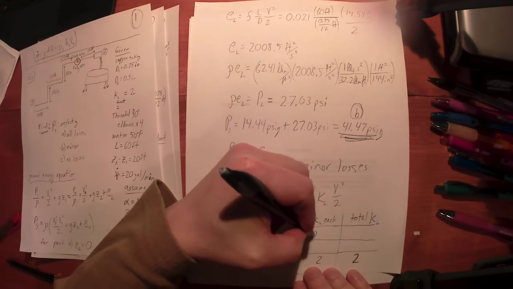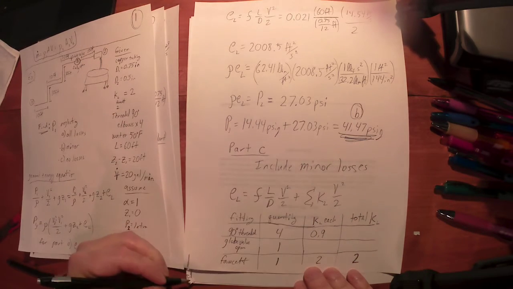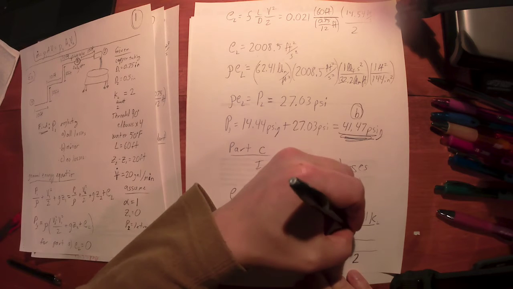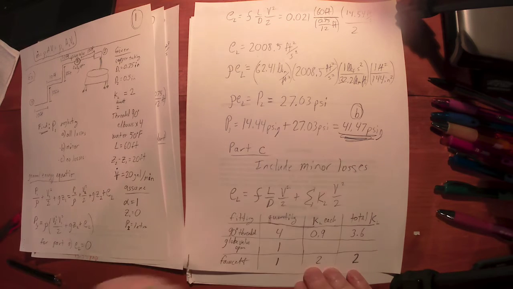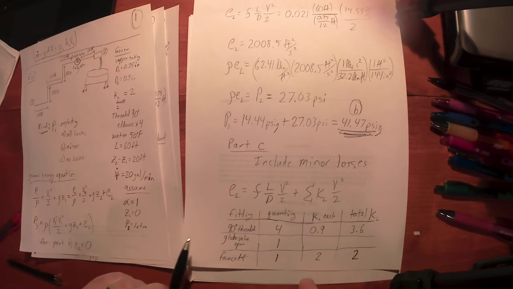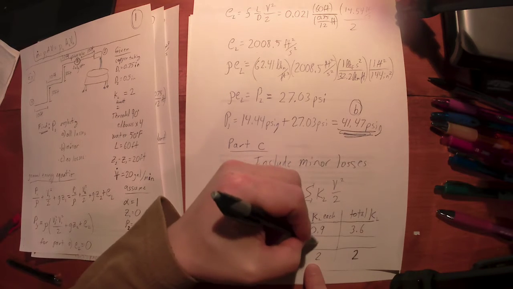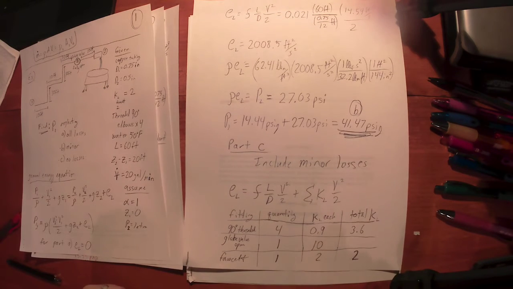90-degree threaded elbows are 0.9. So 4 times 0.9, that looks a lot like 3.6 to me. I don't know about you guys. One fully open globe valve, the text said that a 10 is a good approximation. These are just approximations. We would measure these in an ideal condition and try to report an average value.